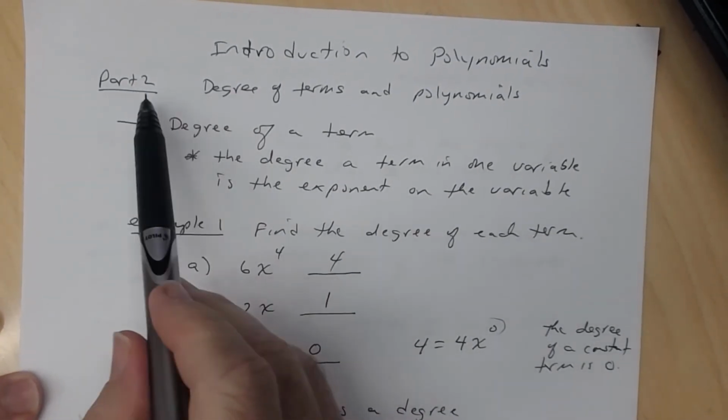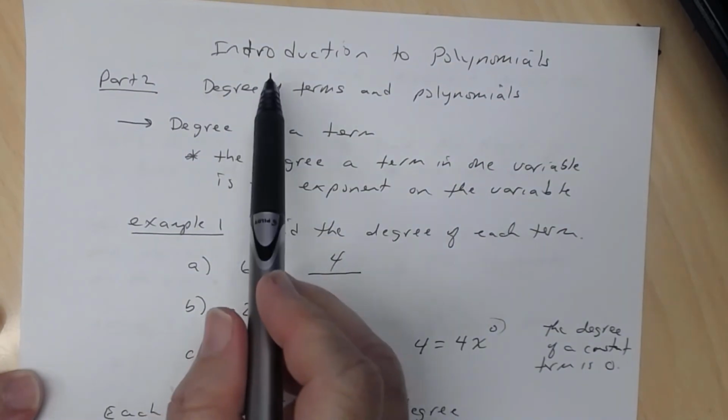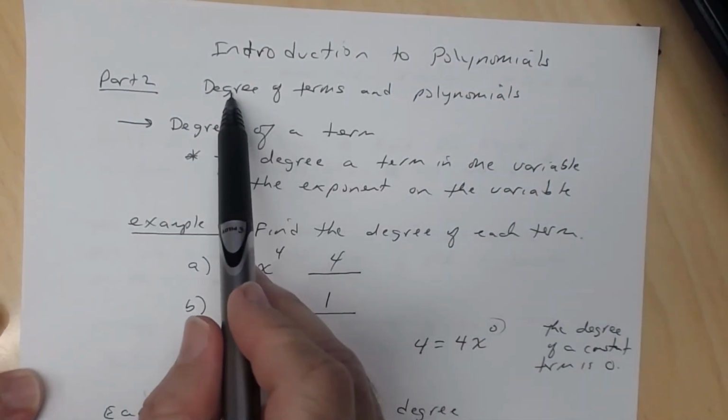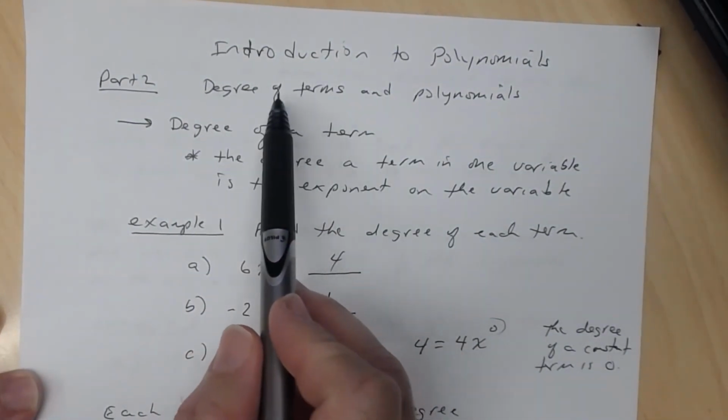Okay, so that's going to end part 2 of the lesson on Introduction to Polynomials, where we did discuss the degrees of terms and the degrees of polynomials.